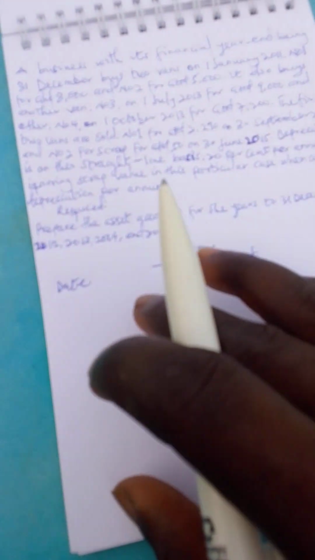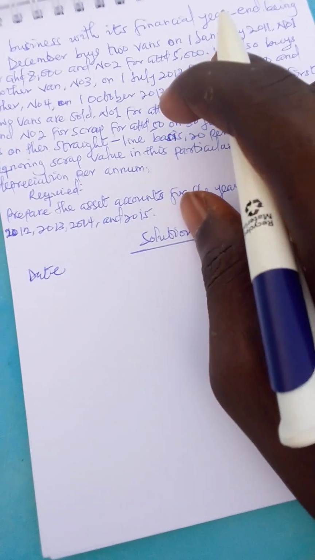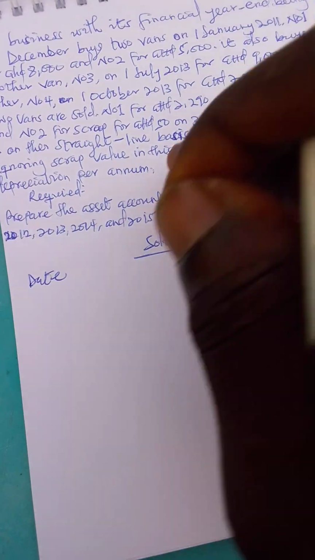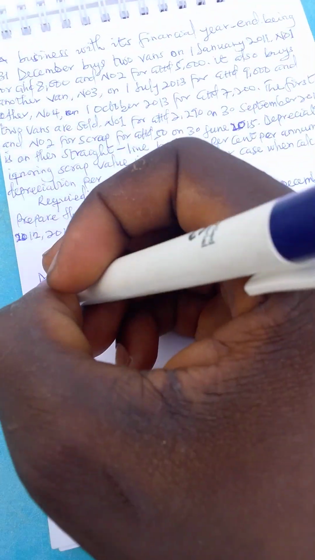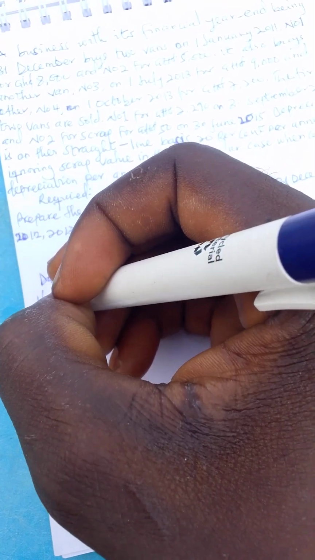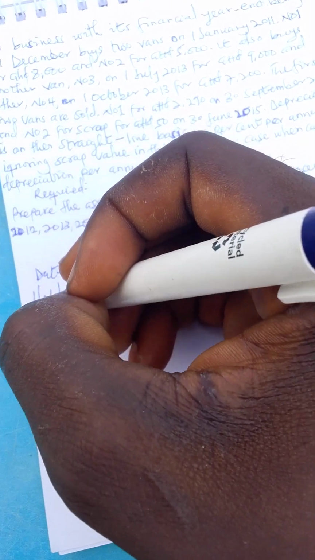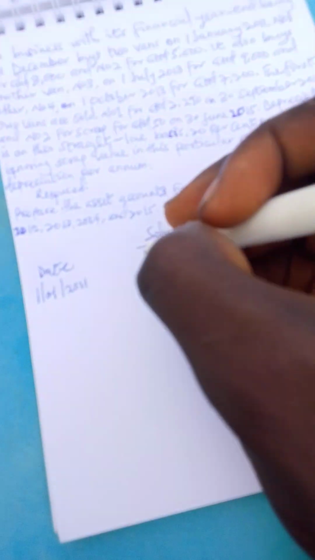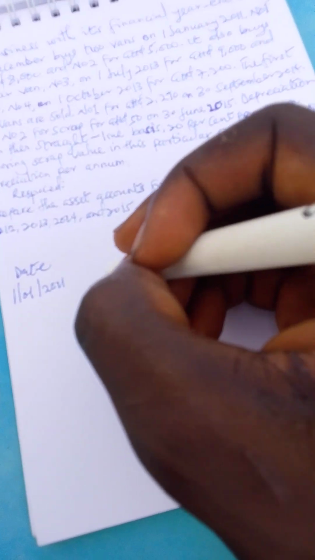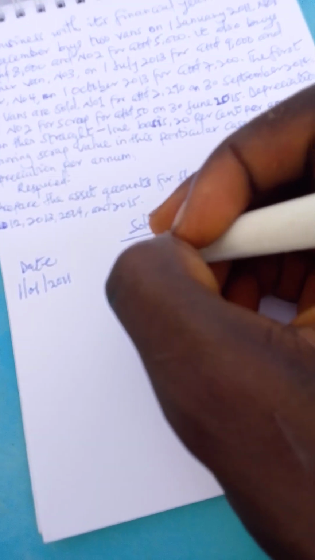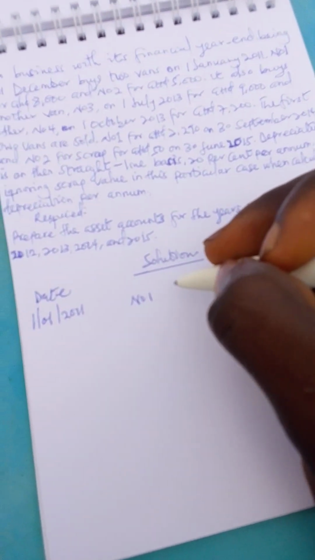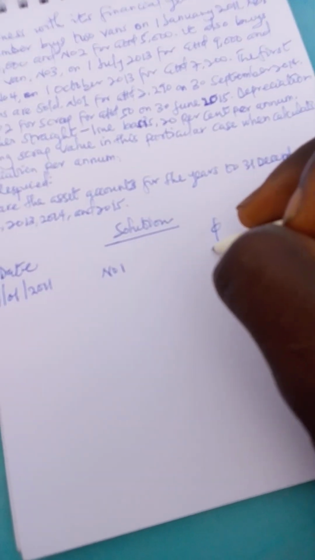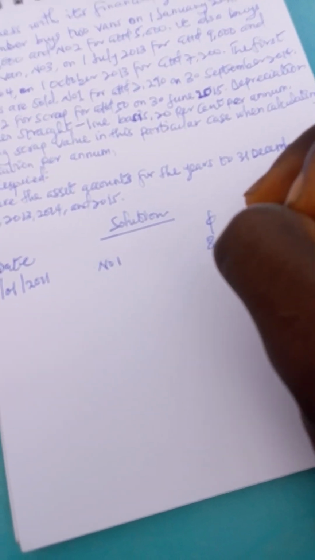So the first asset was bought on 1st January 2011. That was when the first asset was bought. And what was the name of the asset? Number one. And it was purchased with an amount of 80,000.